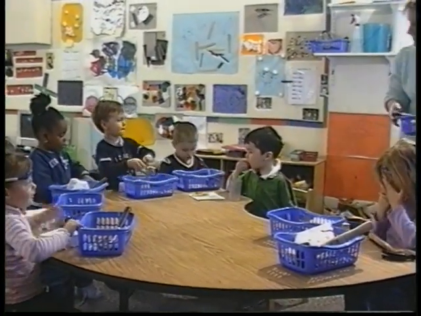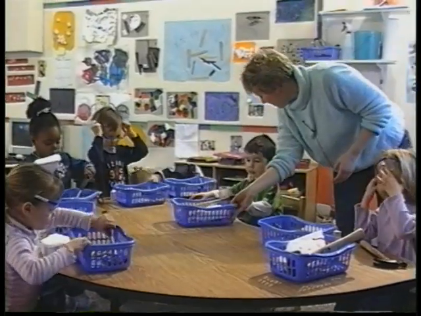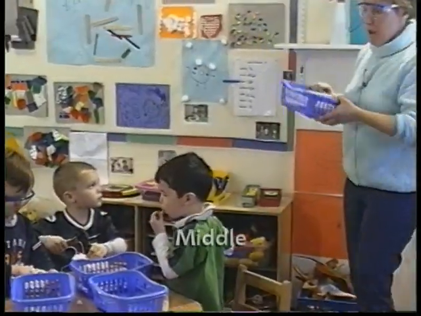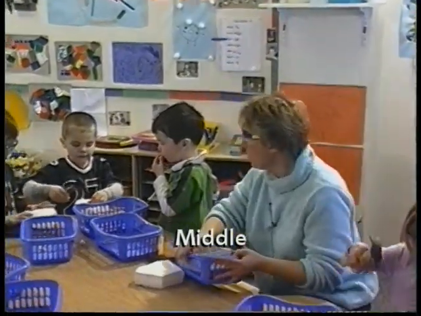Henry, when you're finished with snack, this will be your basket right here, okay? Some other materials you might want to try with your phone.